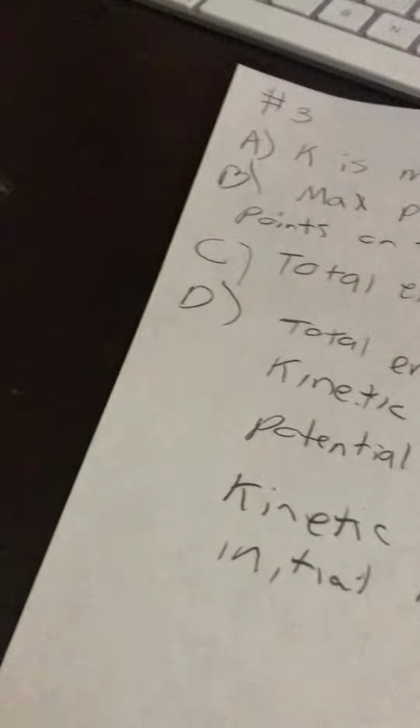So since total energy remains constant throughout the track, the total energy at the bottom is also 5145 J. Okay, and then initial K equals 0 J. All right, so that is D.